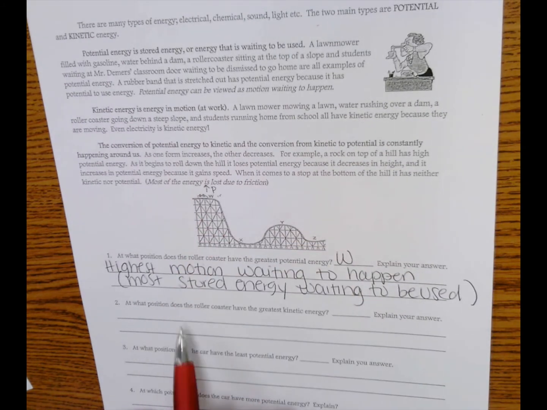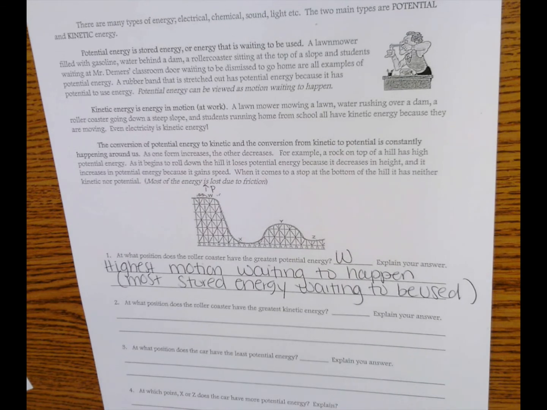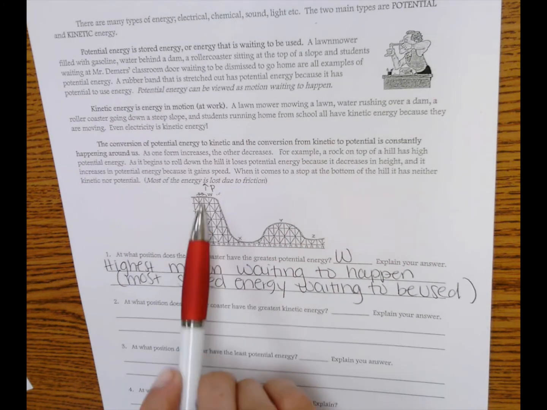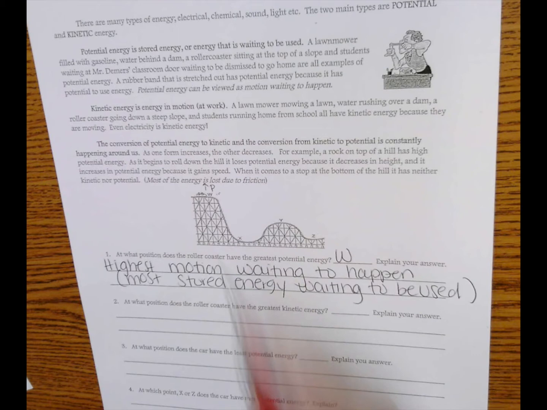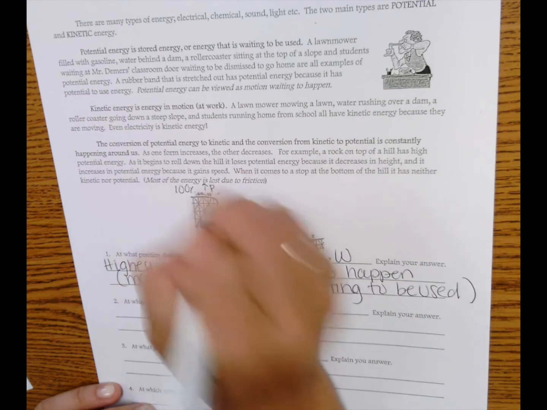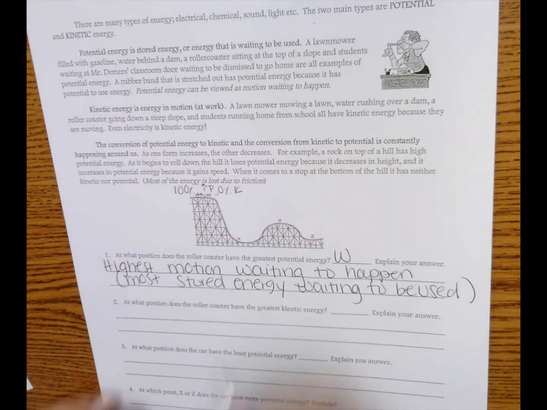Okay? At what position does the roller coaster have the greatest kinetic energy? I want you guys to think about this. Potential and kinetic energy serve as a ratio. When there's more kinetic energy, there's less potential energy. When there's more potential energy, there's less kinetic energy. If the roller coaster is up at W and is not moving, it's just staying there, does it have any kinetic energy? No. So it's going to be 100% potential, 0% kinetic.